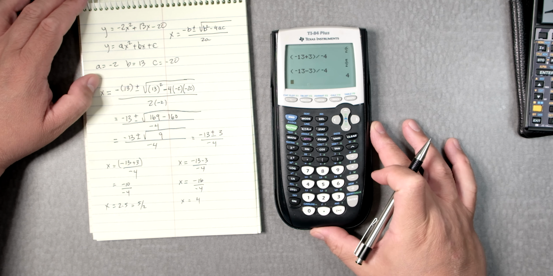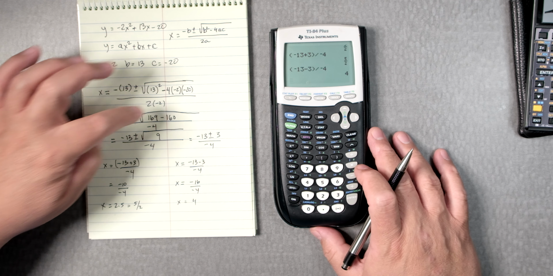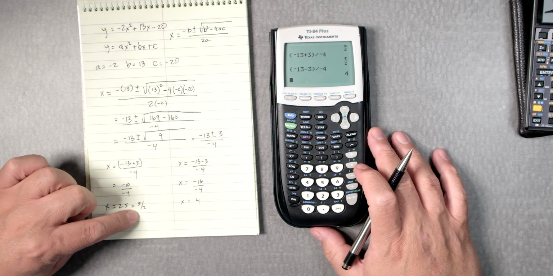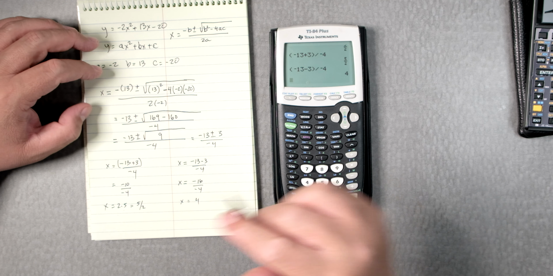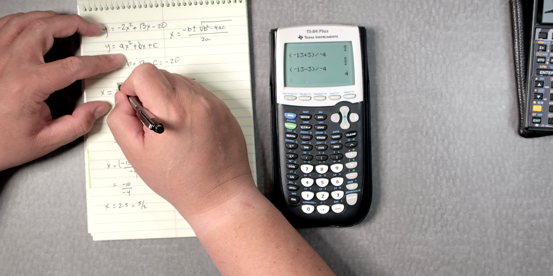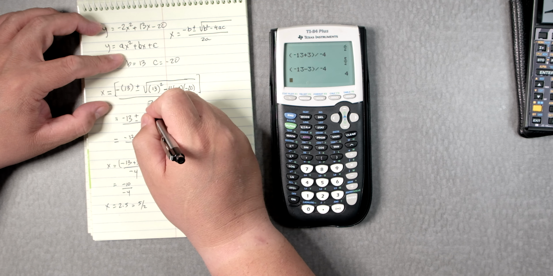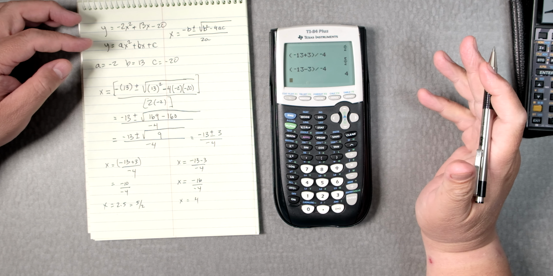Okay, now that we have this, is it possible to put this whole thing in the calculator to get 5 over 2? We should be able to. But in this case, we're going to have to put a parentheses here and then here as well. Okay, let's see if we can do it.